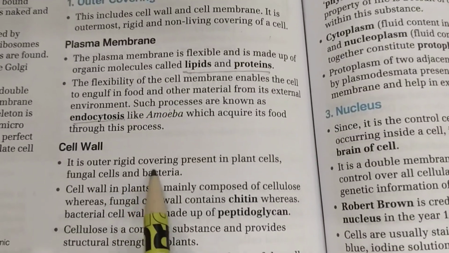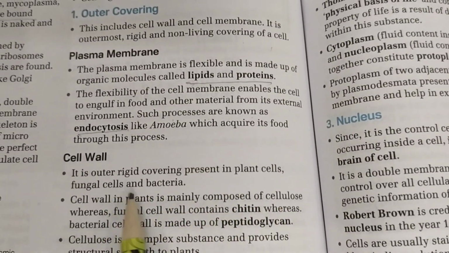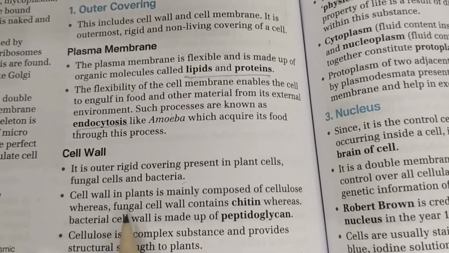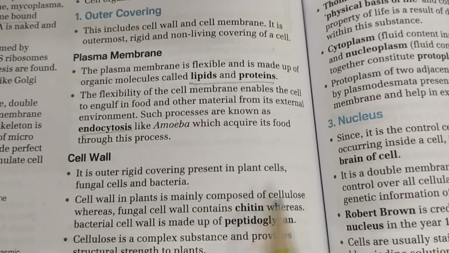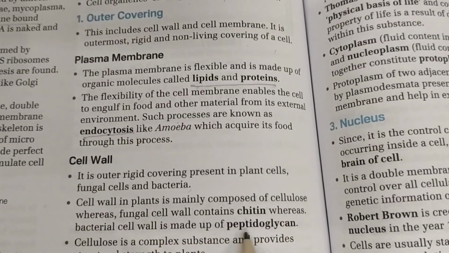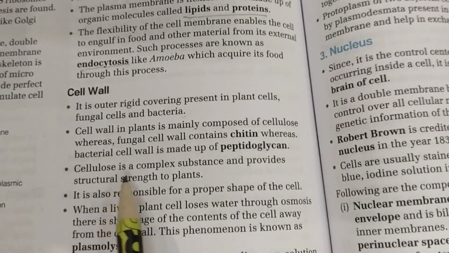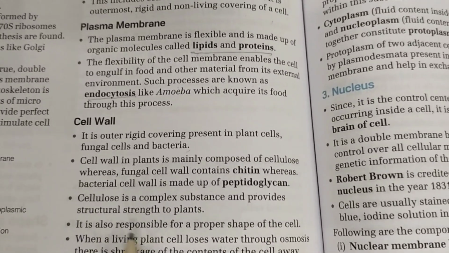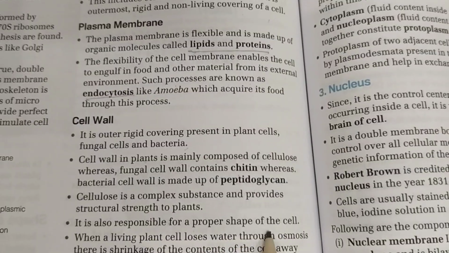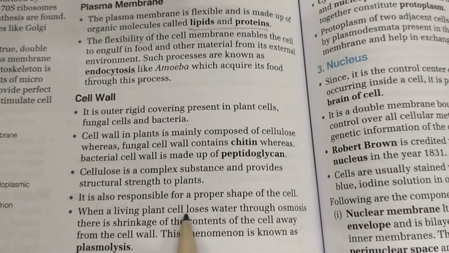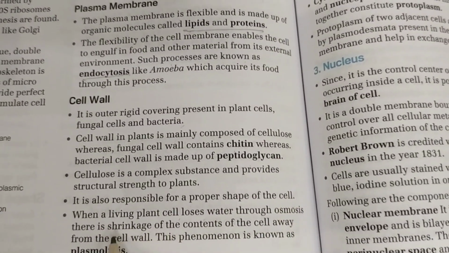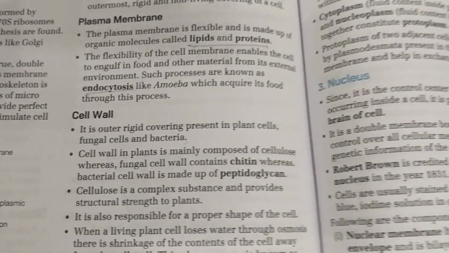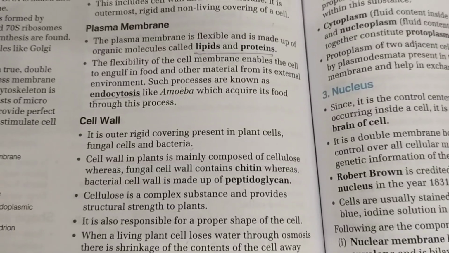Cell wall: it is the outer rigid covering present in plant cells, fungal cells and bacteria. The cell wall in plants is mainly composed of cellulose, whereas in fungal cells it contains chitin, and bacterial cell walls are made up of peptidoglycan. Cellulose is a complex substance and provides structural strength to plants. It is also responsible for the proper shape of the cell. When a living plant cell loses water through osmosis, there is a shrinkage of the contents of the cell away from the cell wall. This phenomenon is known as plasmolysis.